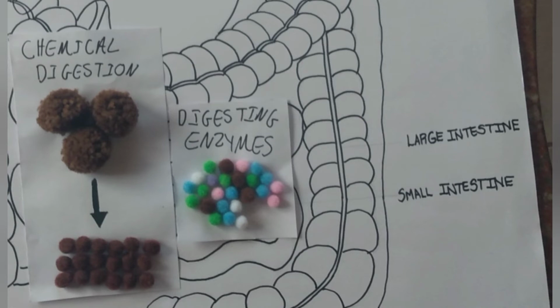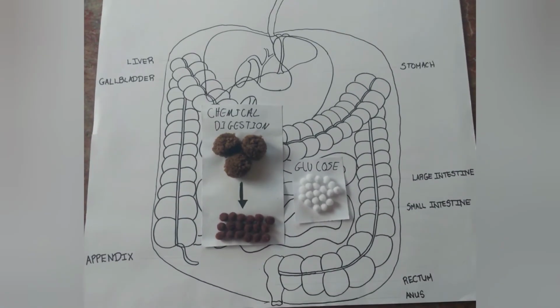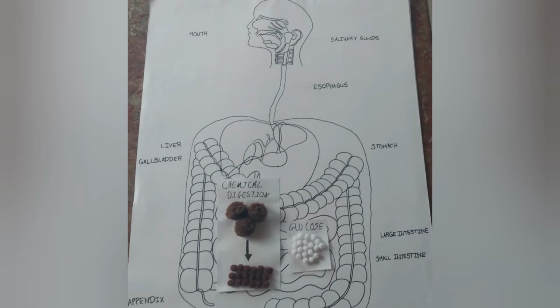Just to reinforce, in the small intestine, you have different types of digesting enzymes working on the molecules of bread to be broken down into the simplest carbohydrate, which is glucose. That monosaccharide glucose now will be ready to be dissolved into the bloodstream.